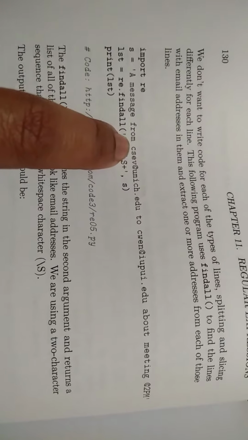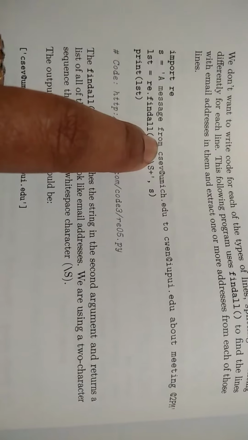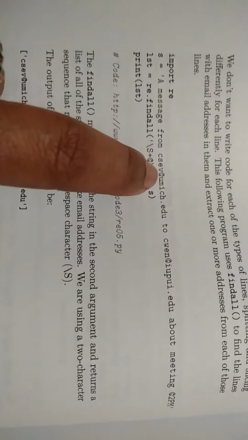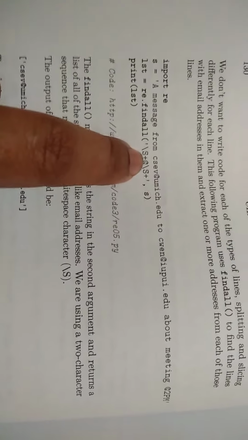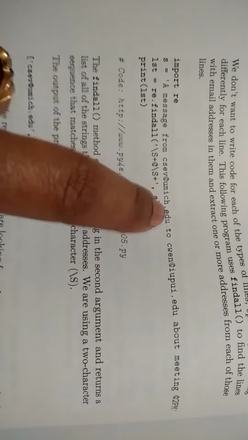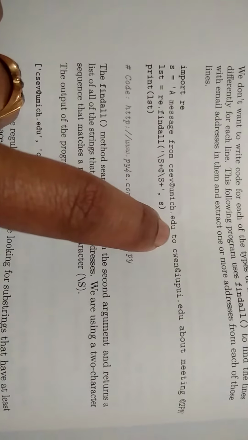When it comes to CSCV, this word is going to be selected, followed by non-white space, so many characters, then the at symbol, again non-white space followed by so many characters. Up to here it is going to select, because once it comes to a white space it is going to stop.